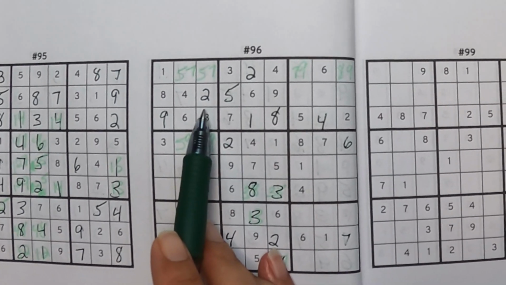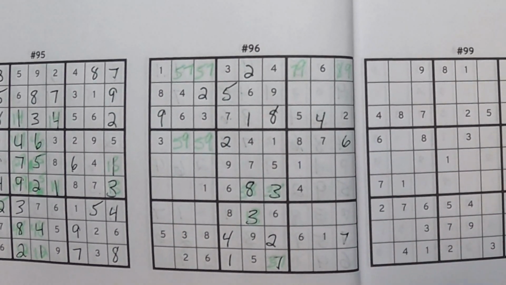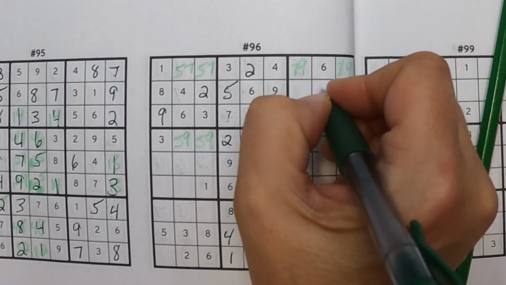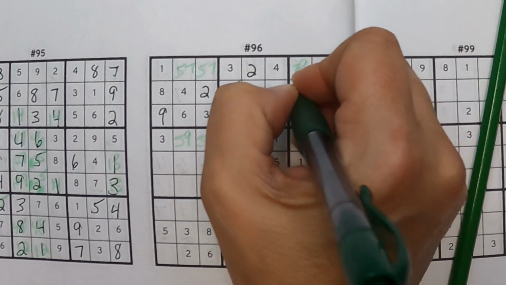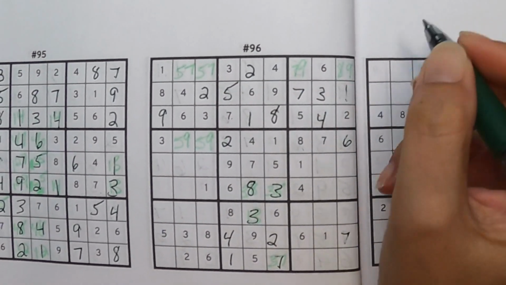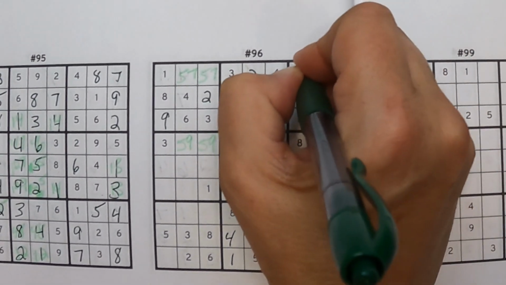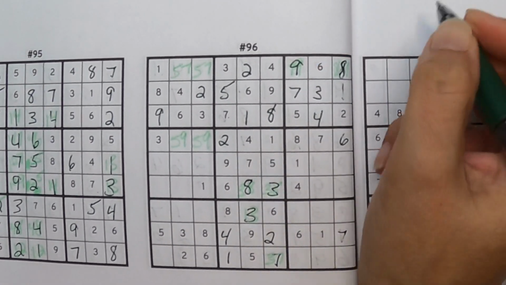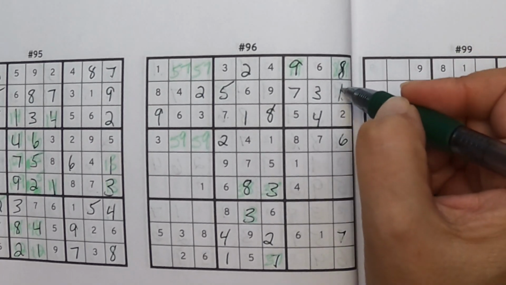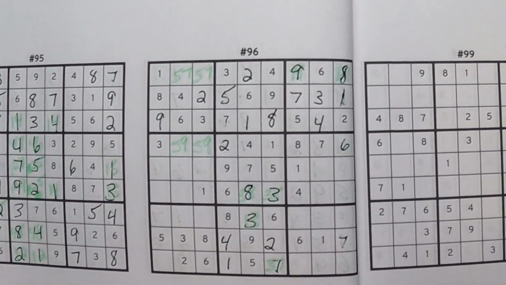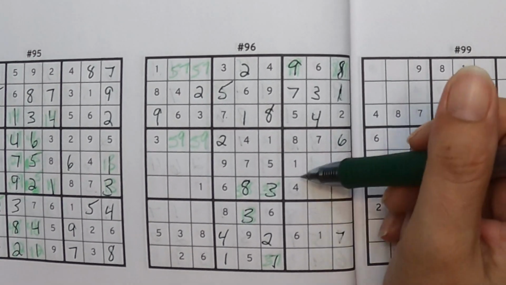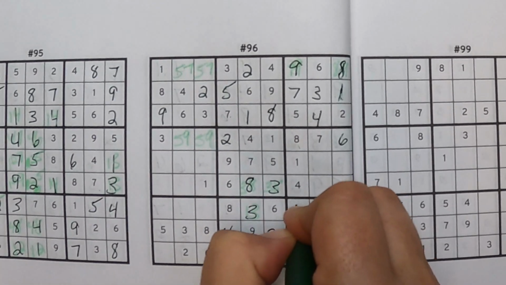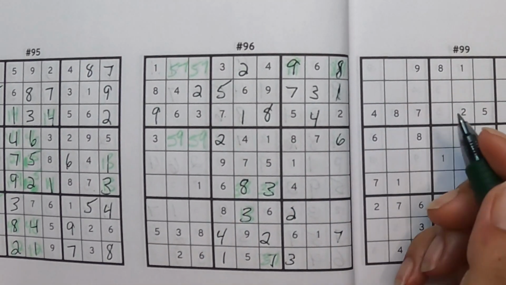For this row now, we're missing 1, 3, and 7. We've got a 1 and 7 here, so this is our 3, 1 here, so 7, 1. That 7 makes this our 9, 8. For this column, we're missing 2 and 3. We've got a 3 here, so 2, 3.